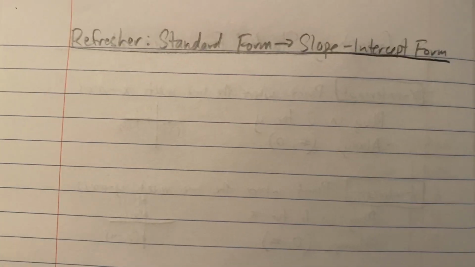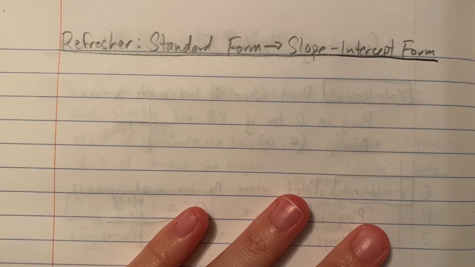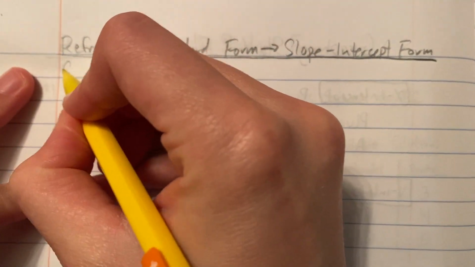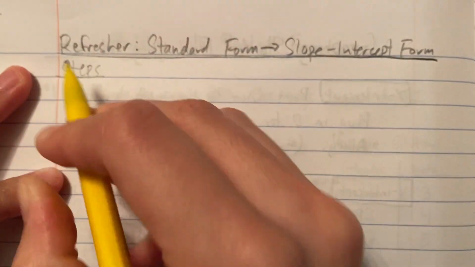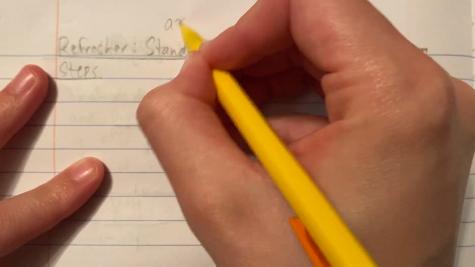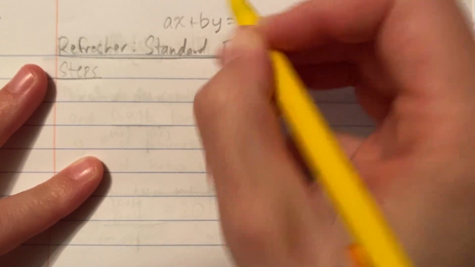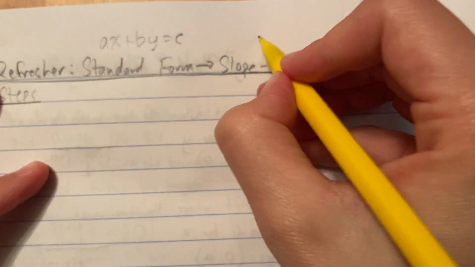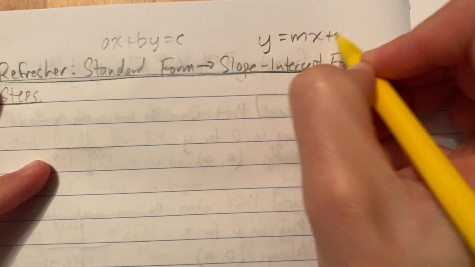Another way is just to take it and change it to slope-intercept form and then graph it like we've been graphing lines all along, just using the y-intercept and the slope. So if you just remember the way that we do it, if we want to go from standard form, which looks like this, where you have a number times x plus a number times y equals a number, to slope-intercept form that looks like this, what do we have to do?